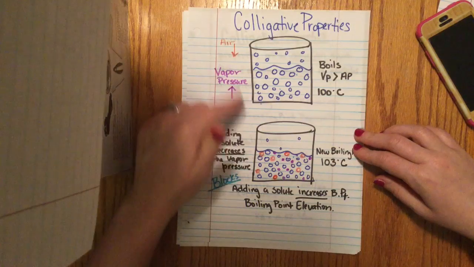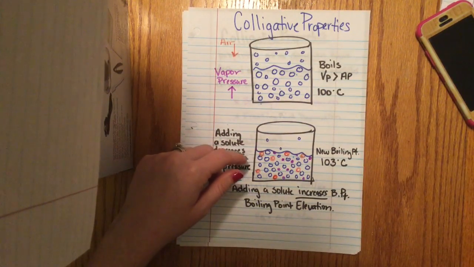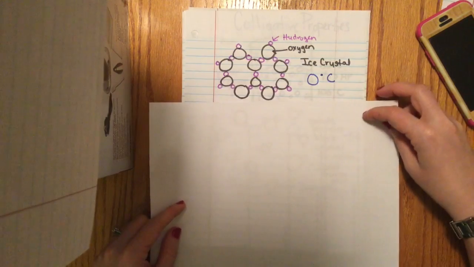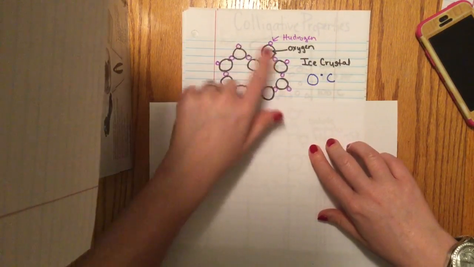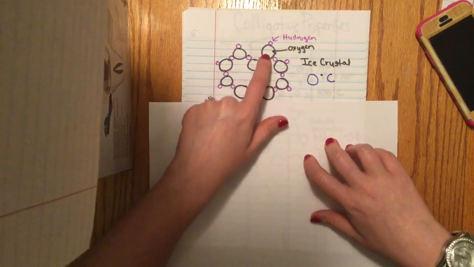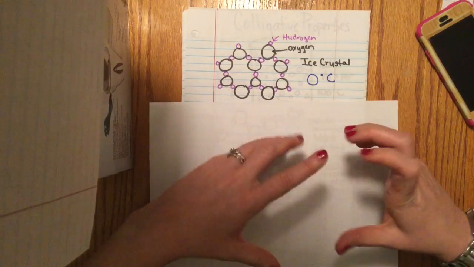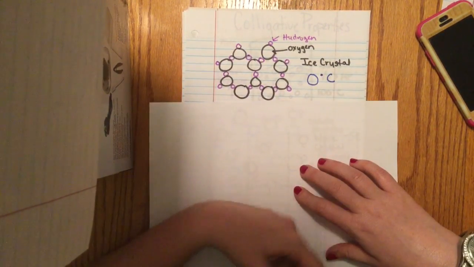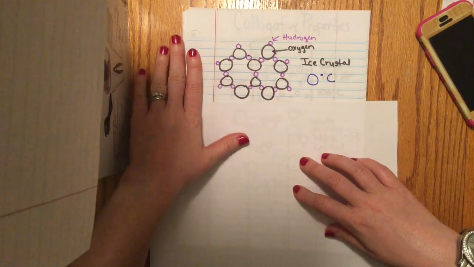Well, if the boiling point goes up, the freezing point goes down. So let's look at what happens with freezing point depression. We're going to look at what a normal ice crystal looks like, and then what happens when we add solute. So let's say that this is a normal ice crystal. We have oxygen, and then we have hydrogens attached to it. Whenever water forms ice, it forms this crystal lattice structure, or ice lattice structure, where they all connect to each other and it gets this solid, rigid form.